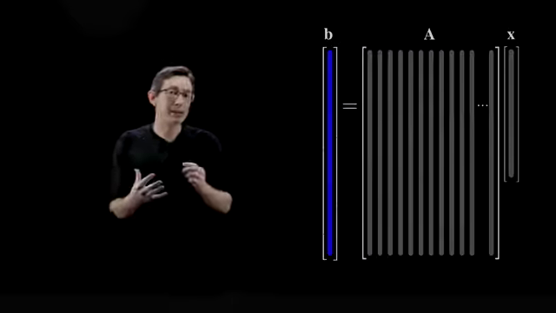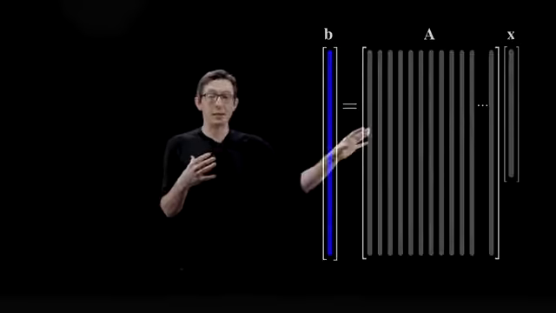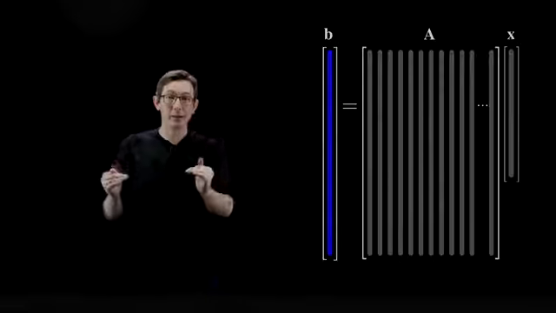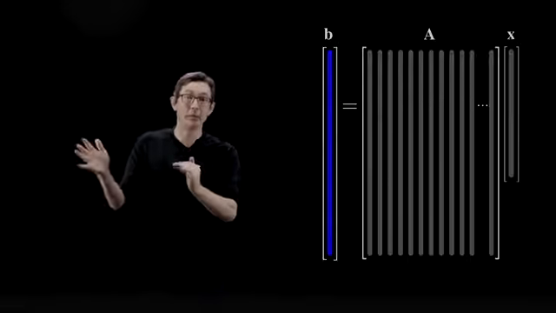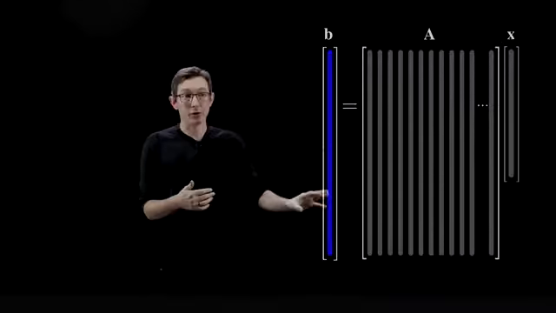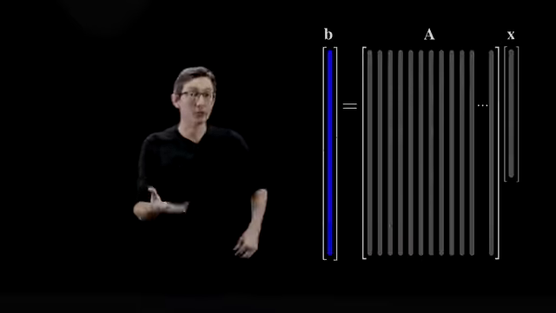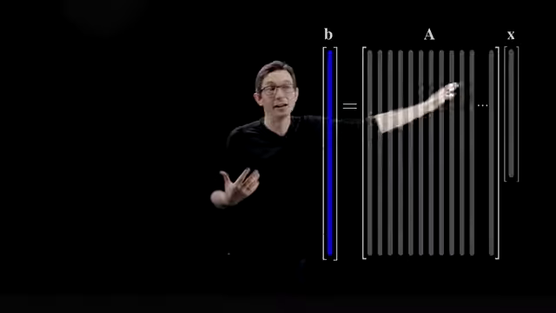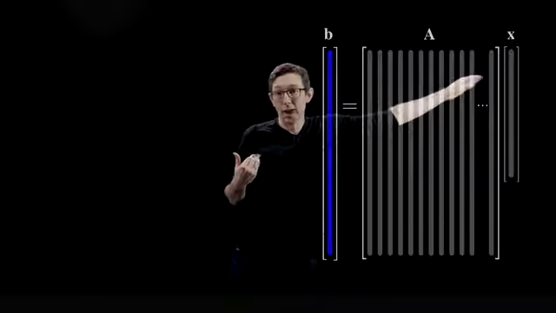In many cases, this matrix system of equations will not have exactly the same number of equations as unknown variables in x. I might have more equations than unknowns, which I've drawn here as this tall, skinny A matrix. This is an overdetermined system, which means in general you're not expecting to find a single unique x vector.